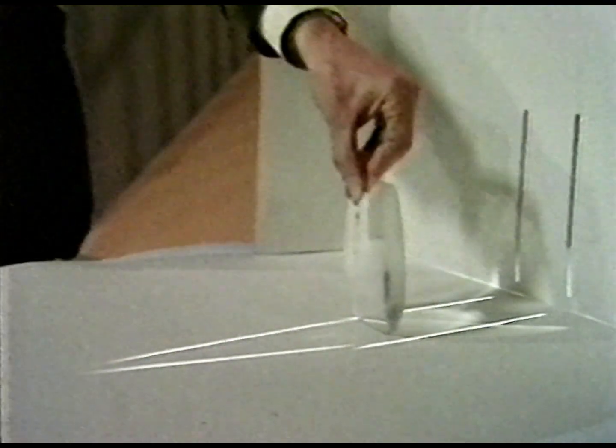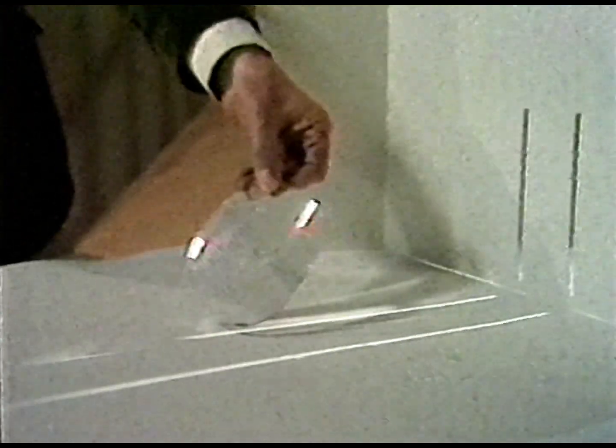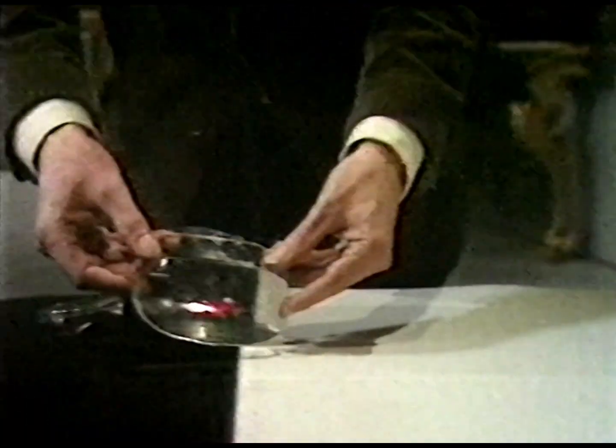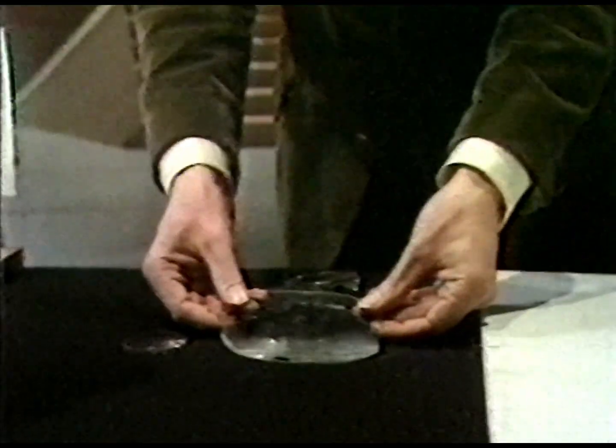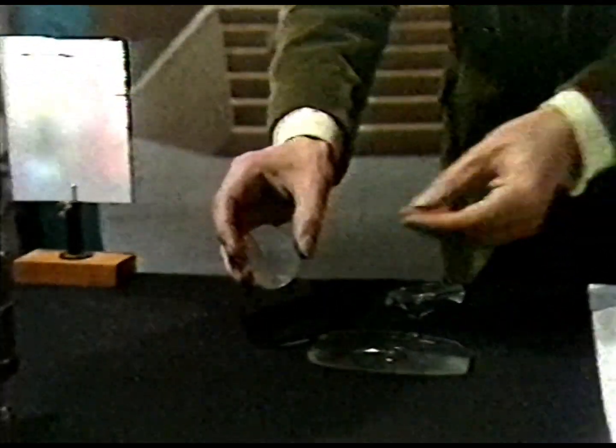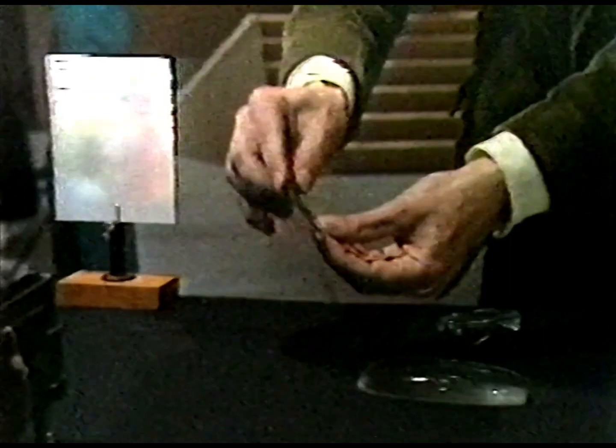This is a cylindrical lens that only works in one plane. It's specially made for demonstrations. But it's a small step to realize a completely circular lens which works in all planes. Here it's focusing a slide from a projector.